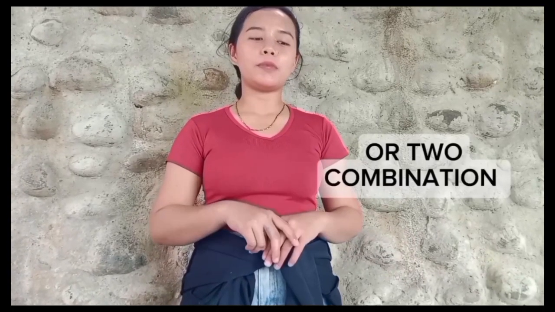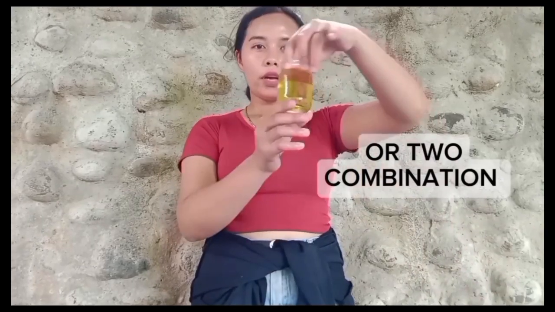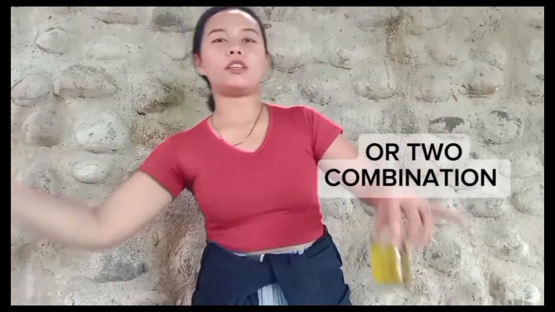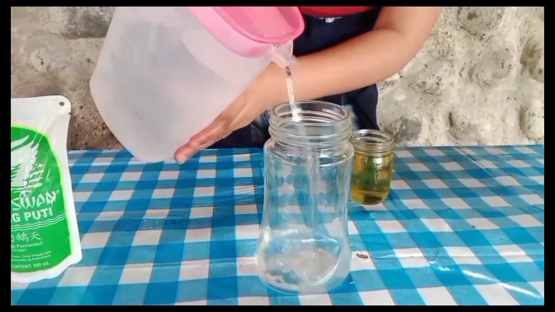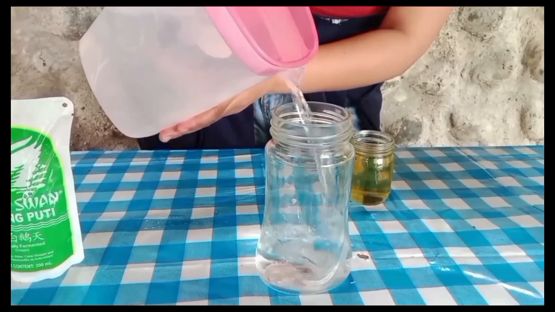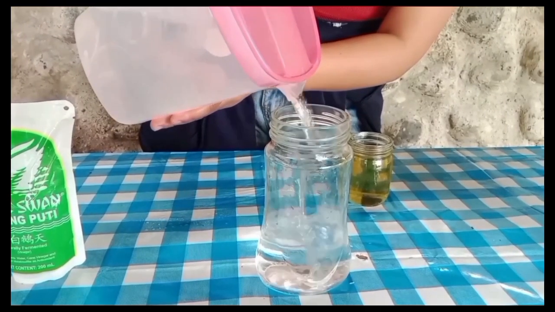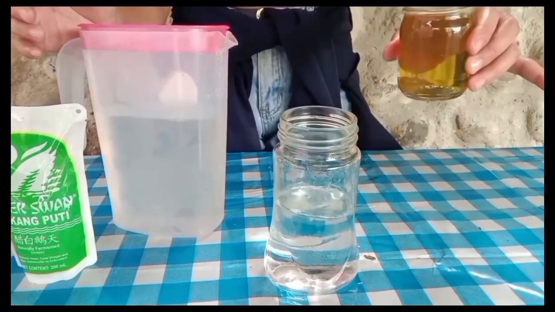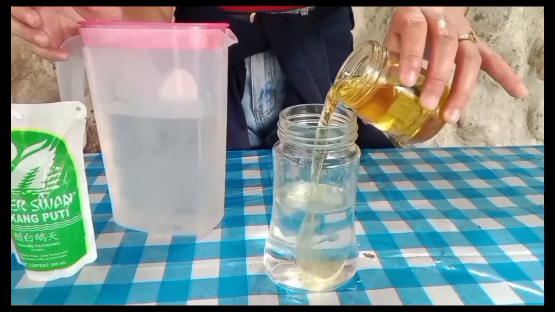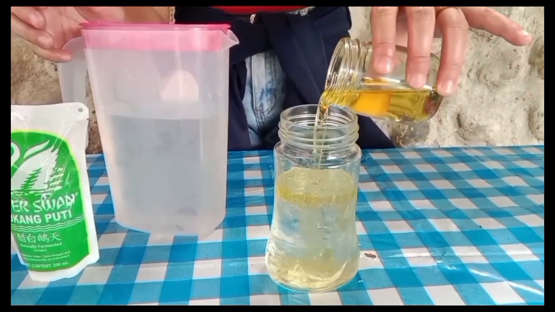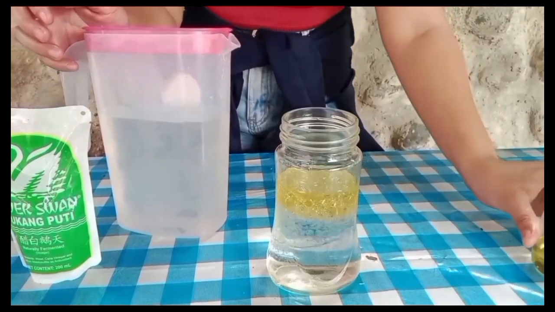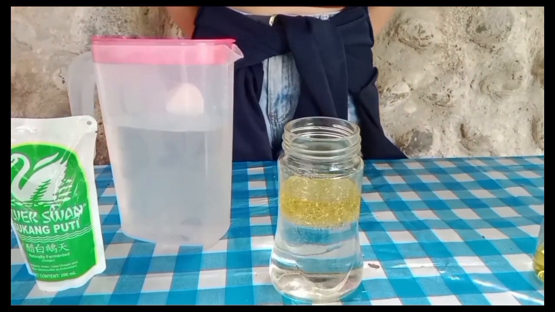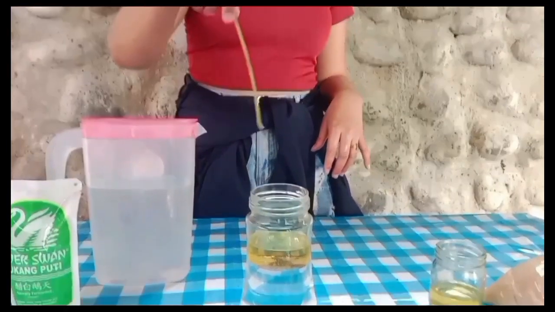So the first two substances are cooking oil and water. Pour water in a jar. Fill in the cooking oil. Let's observe. Let's stir the water and oil.